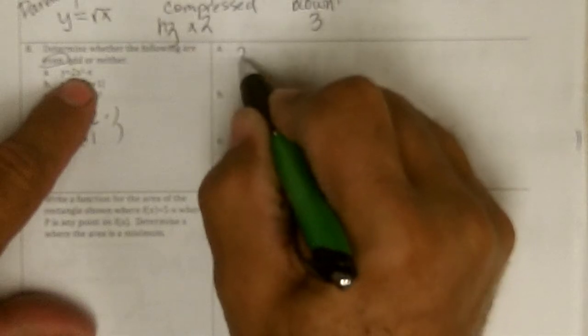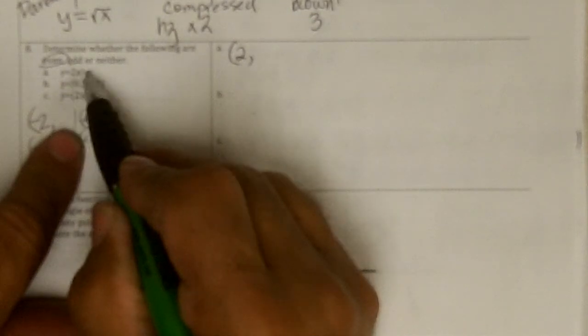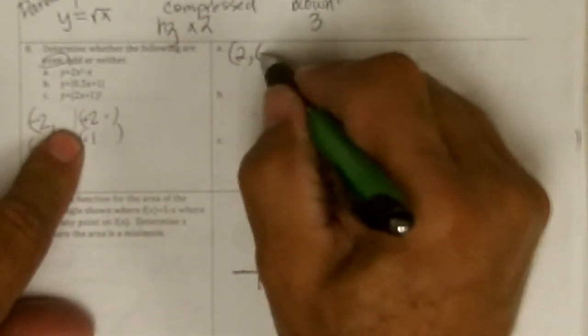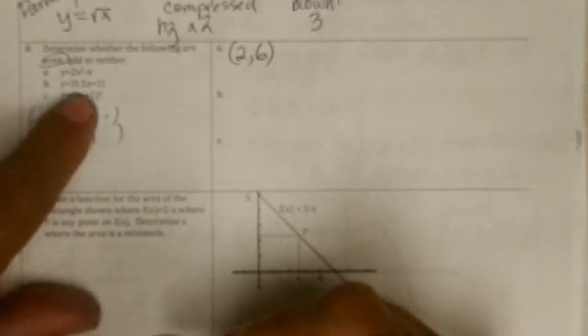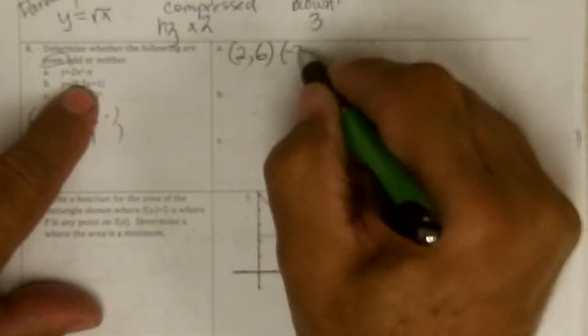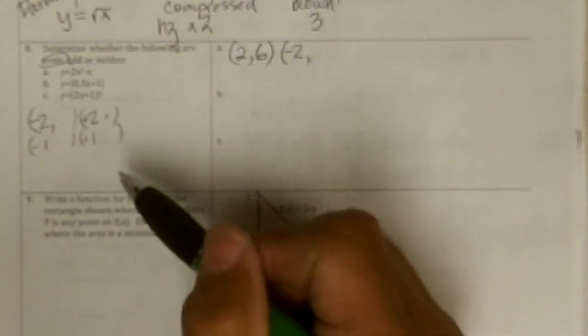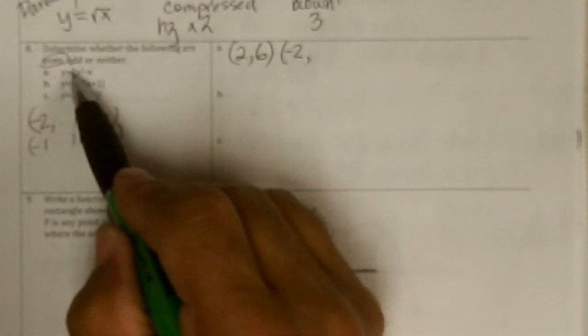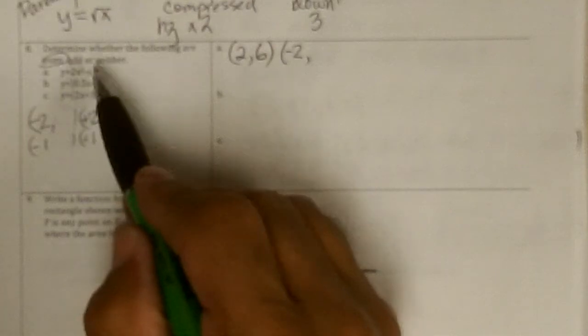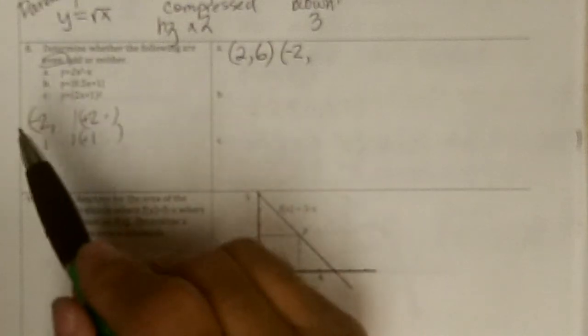So if I put 2 into the first one, 2 squared is 4 times 2 is 8 minus 2 is 6. Now put in negative 2. Negative 2 squared is positive 4 times 2 is 8, subtract a negative 2.